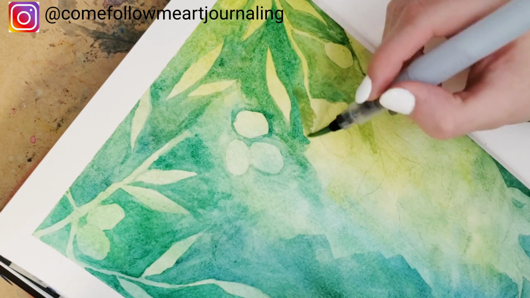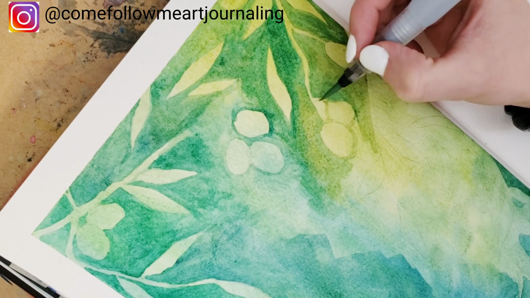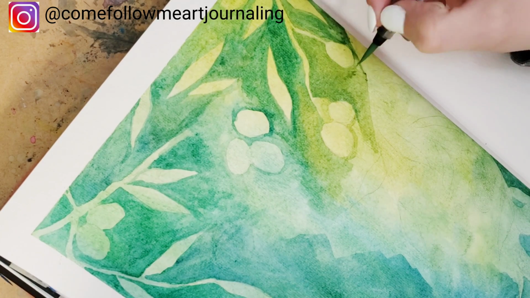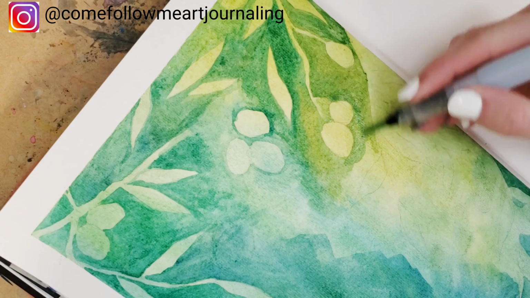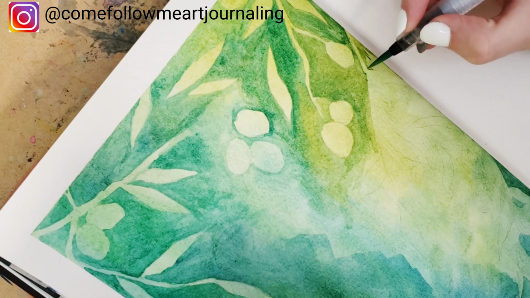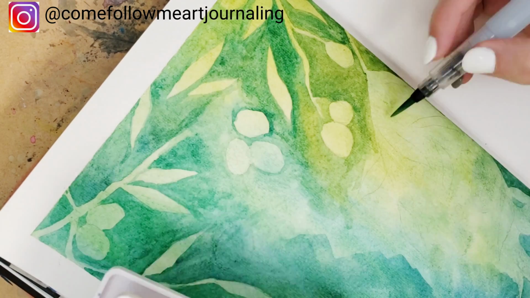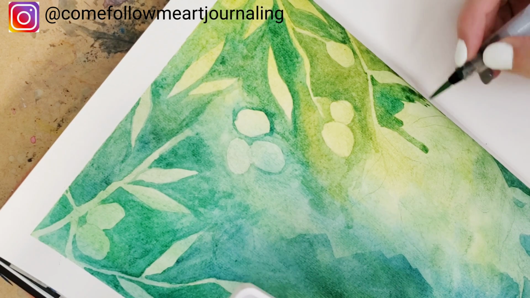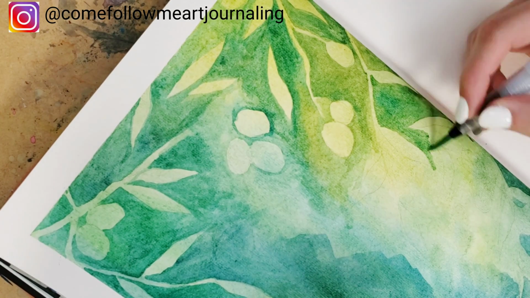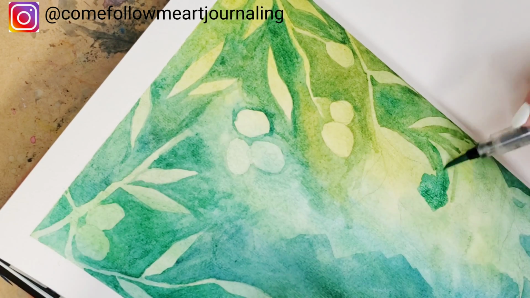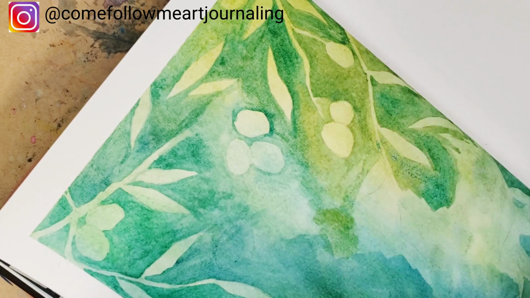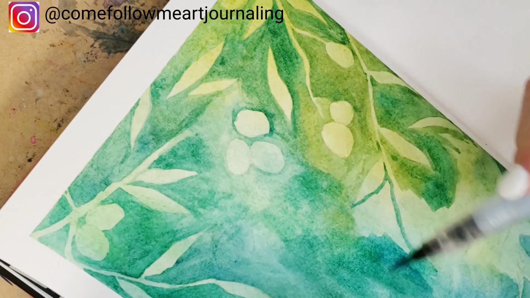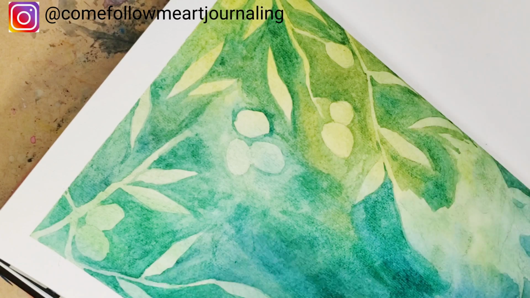With each layer, you're going to use darker and darker paint. And you get that by adding less water to your paint. I also mixed up different colors for different parts of the page. So the top right corner, I used a yellowy green. For the bottom left corner, I used a bluish green. And that way it just makes it look more interesting and gives it variation throughout the entire page.